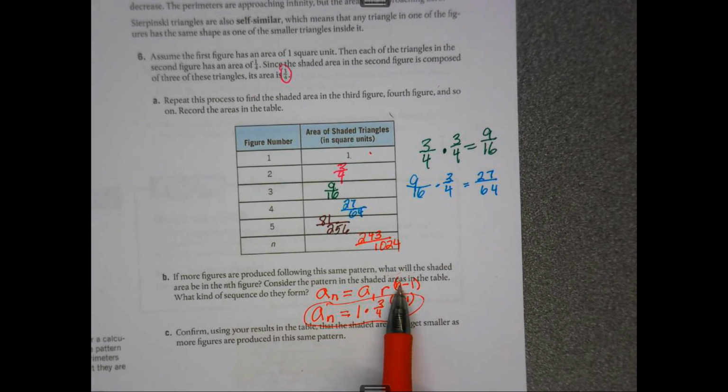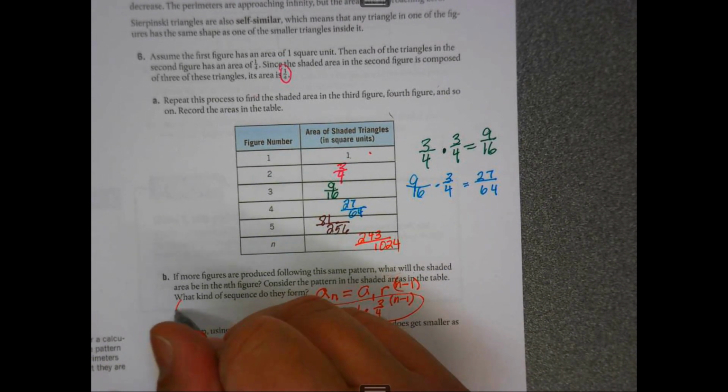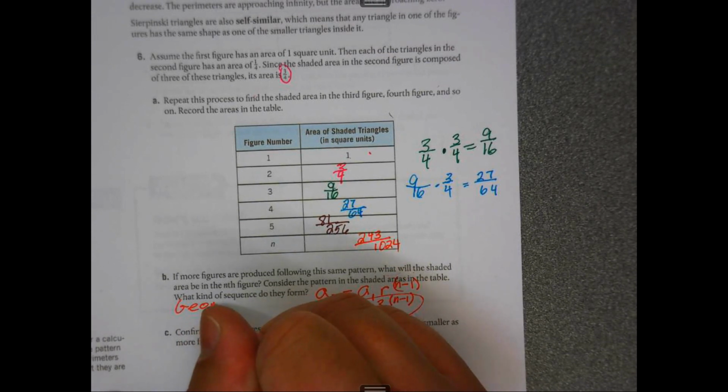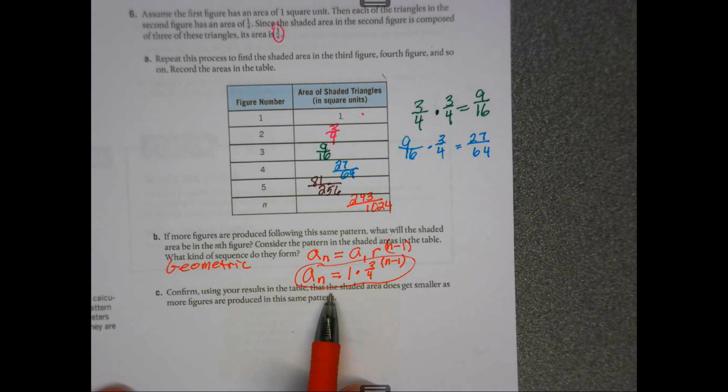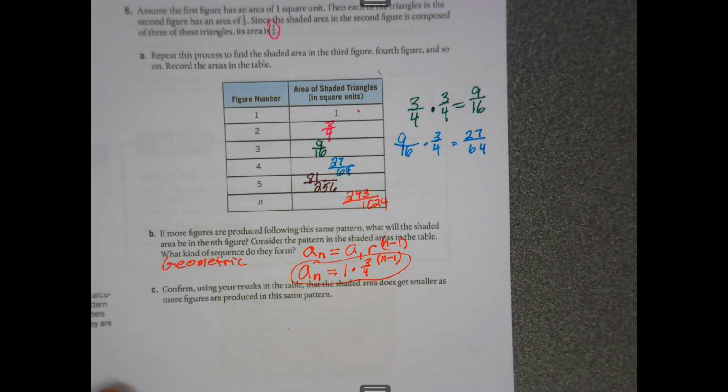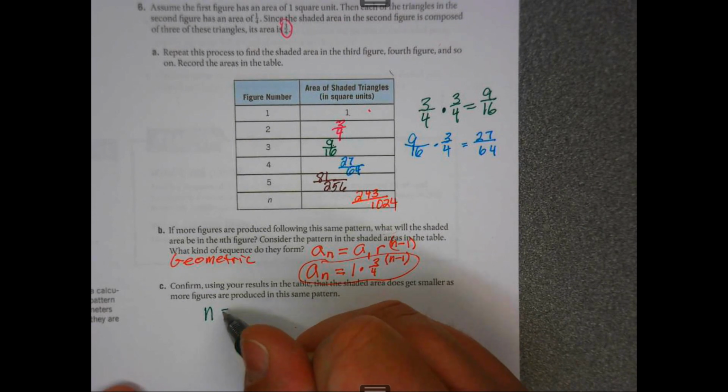Consider the pattern in the shaded areas in the table. What kind of sequence do they form? We already said geometric. Confirm using results in the table that the shaded area does get smaller as more figures are produced following the same pattern. So let's try 6. Let's use n equals 6.